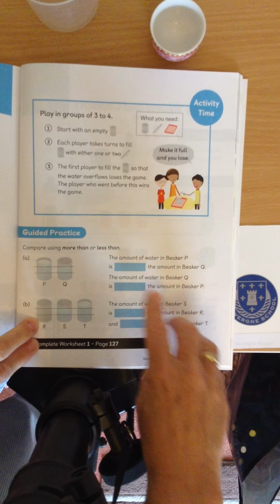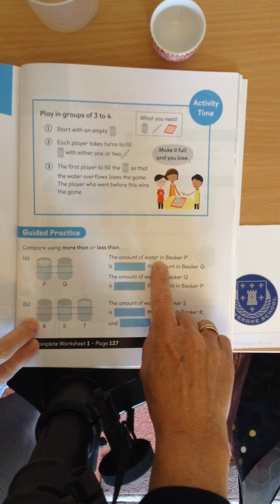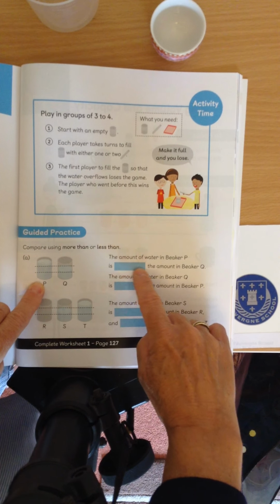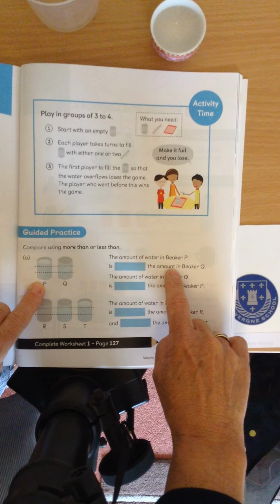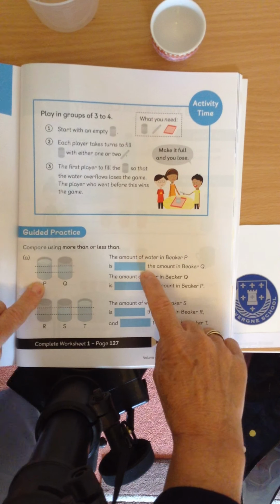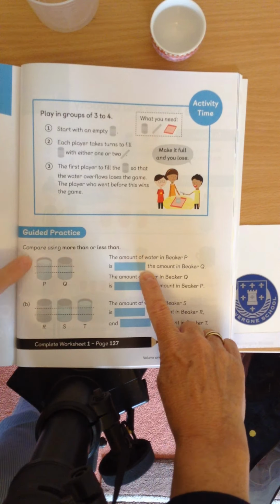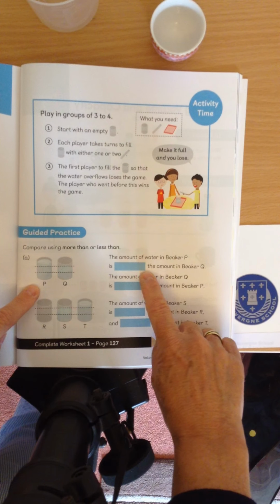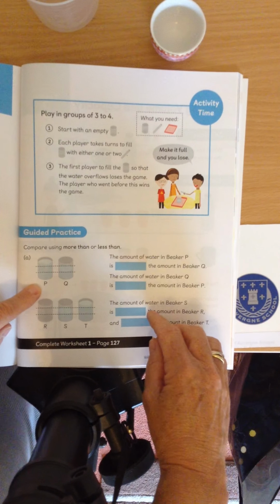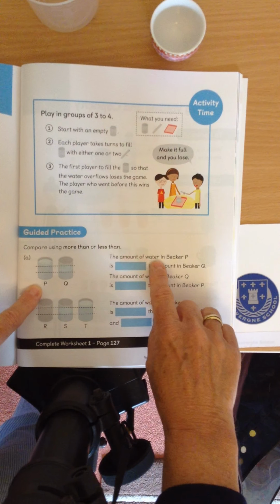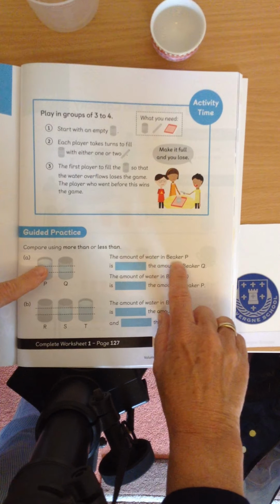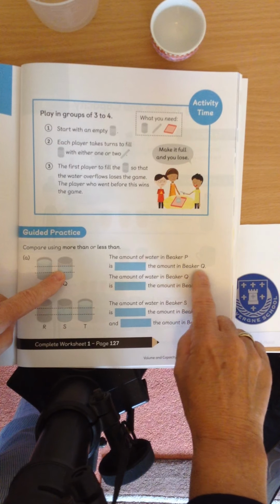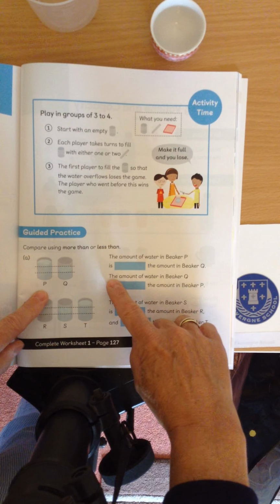So it says the amount of water in beaker P is more than or less than the amount in beaker Q. What do you think it is? The water's higher here and lower there, so which is it? That's right, it is more than. So if we say the amount of water in beaker P is more than the amount in beaker Q. Well done.